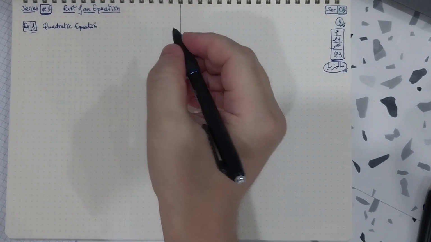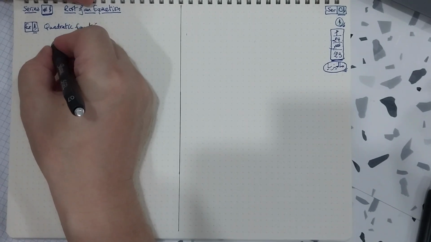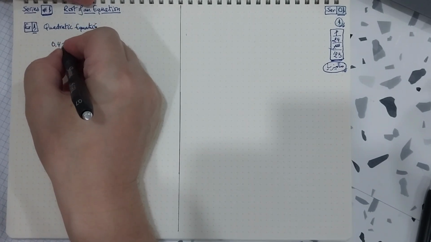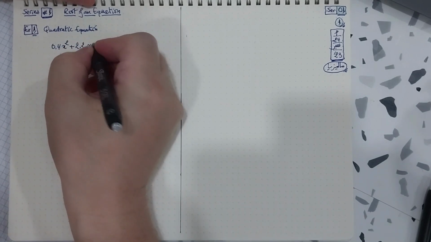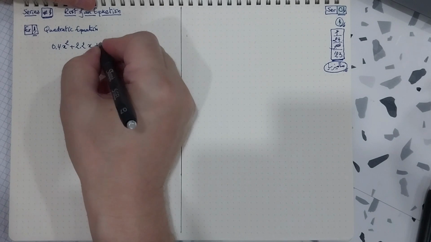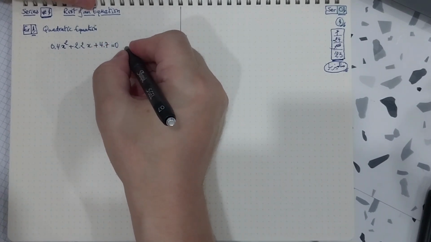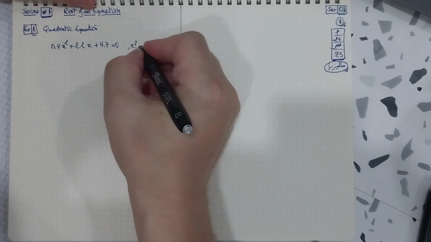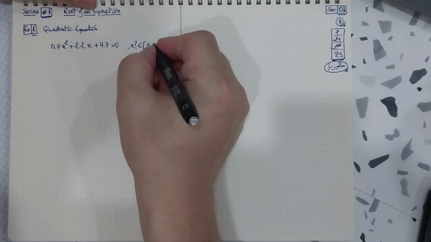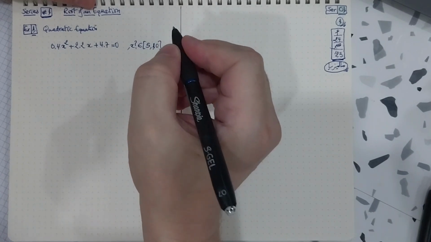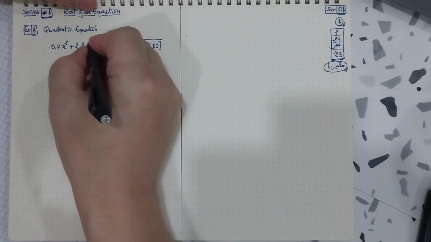So let's first write our equation. 0.4x squared plus 2x plus 4.7 equals 0, with x in the interval 5, 10. So this is our equation.